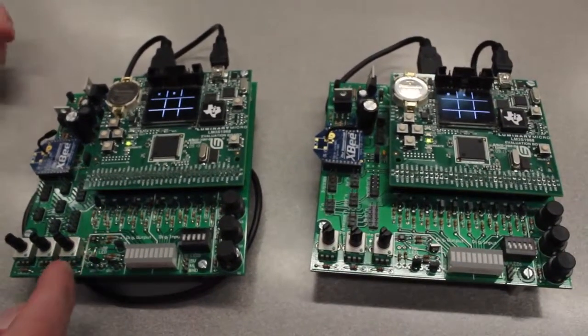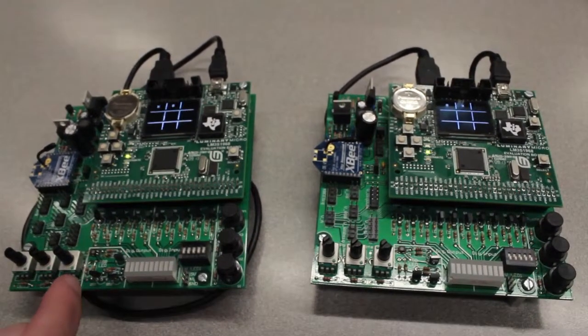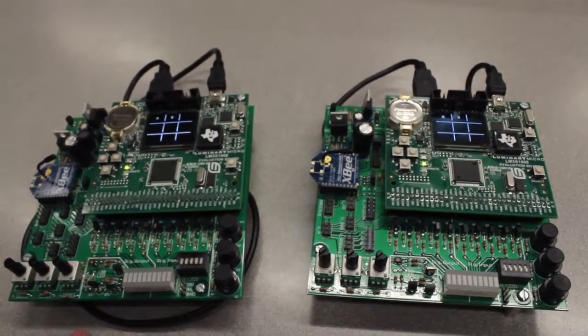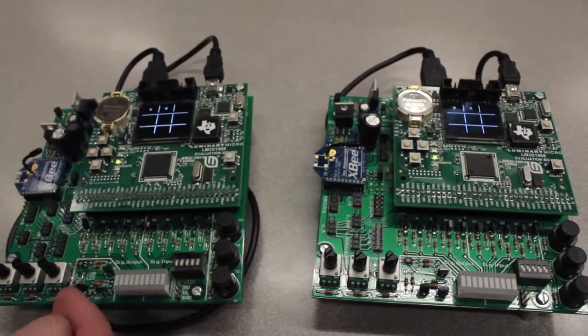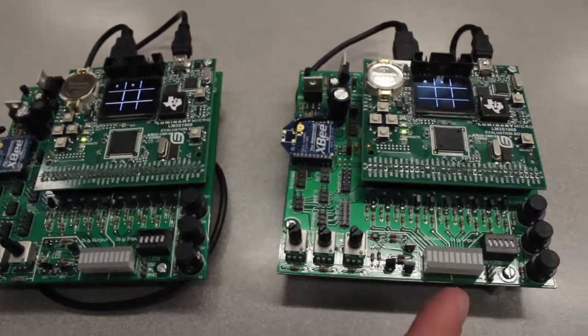So that light, the red light, signified that the signal was coded and sent to the other board, and the green light signified that there had been user input. So that's just showing you that the board is receiving your input and doing something with it. Now again, it's this one's turn.